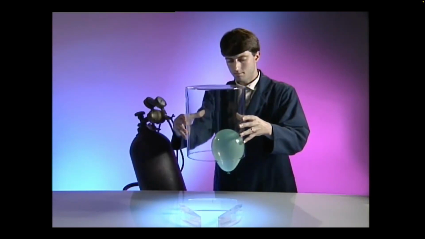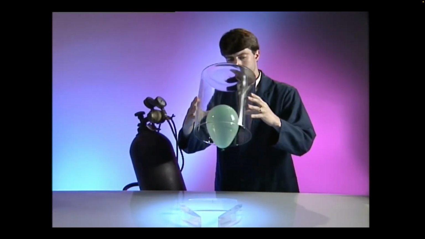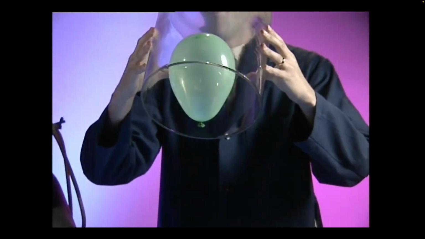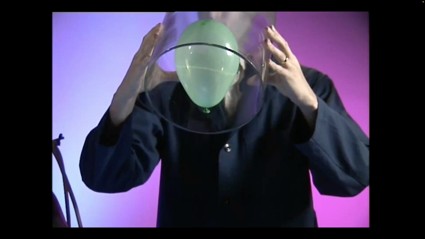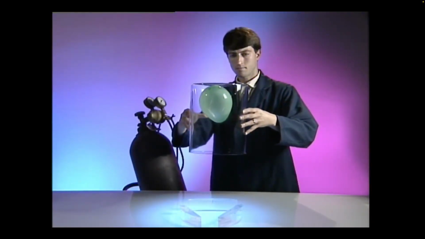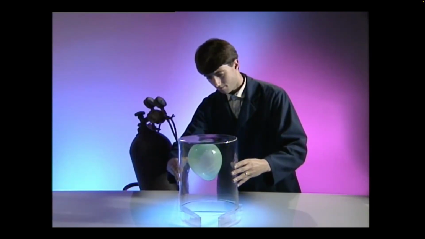It floats at the bottom of the jar. If we tip the jar to let the helium escape, the balloon floats back to the top. Be careful. There you go. All right.